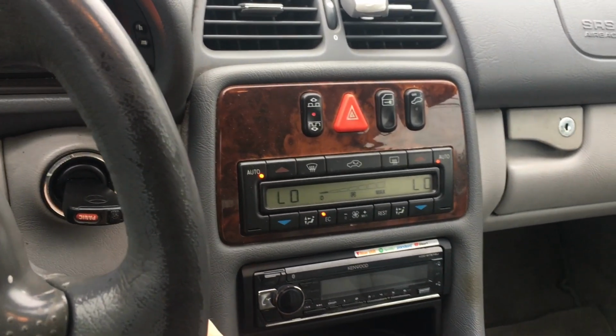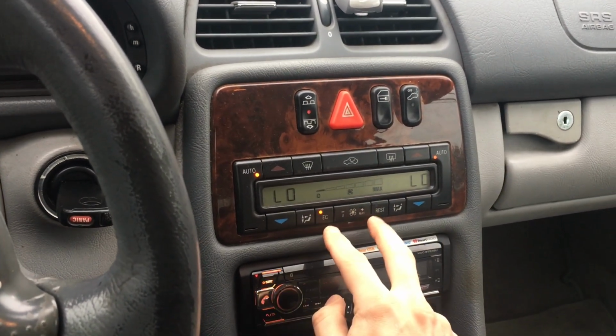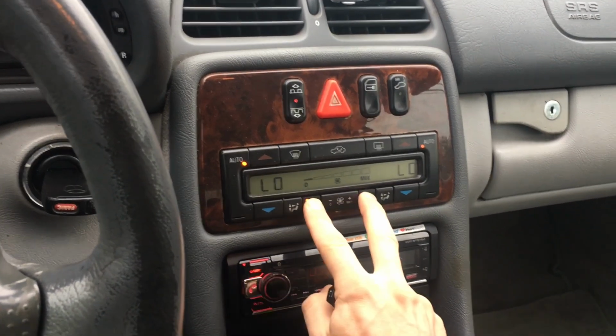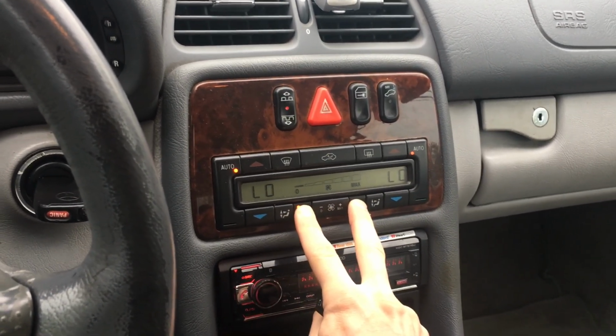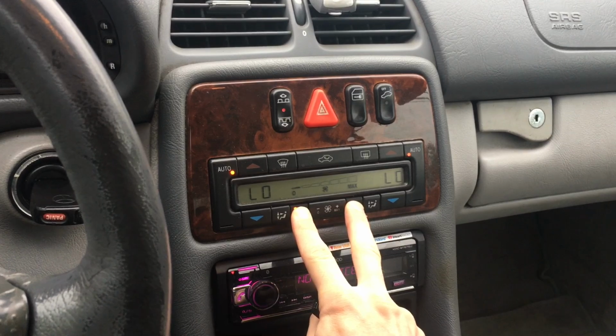So unfortunately, it does not want to clear. We tried to reset it. We'll try one more time with the car on. See if the car responds to this.